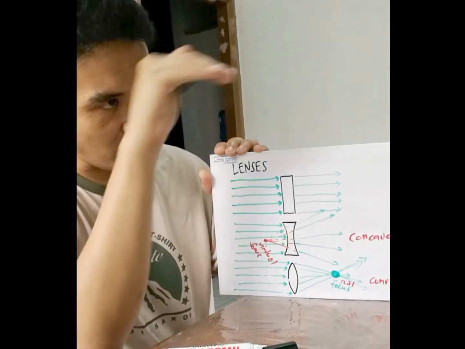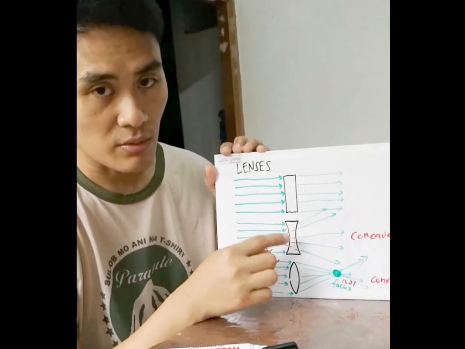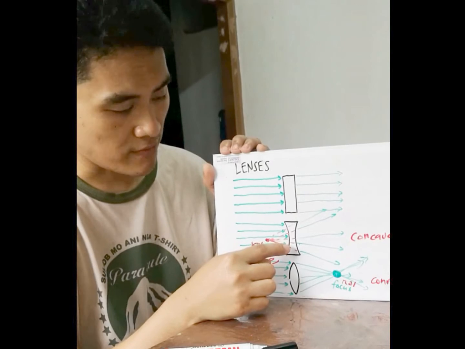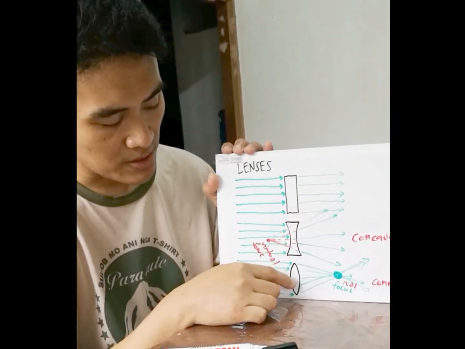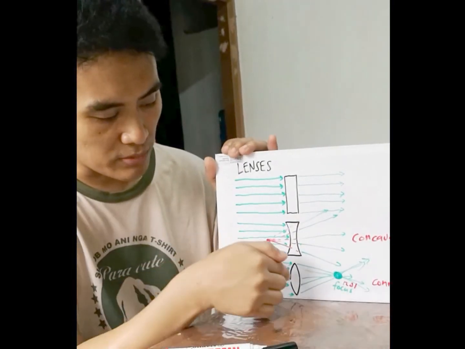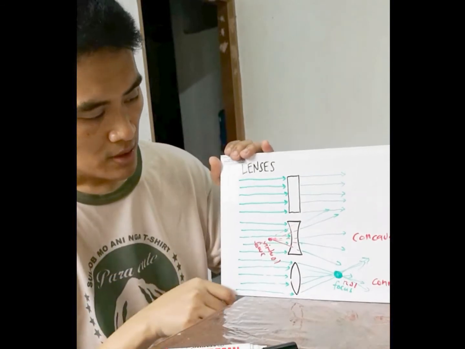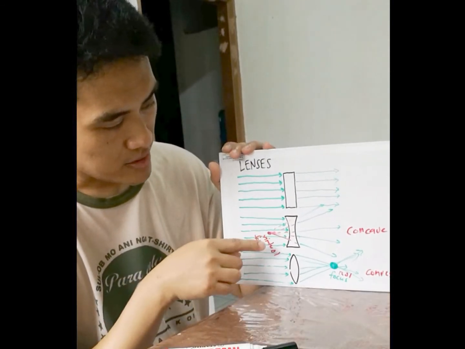that side has a caved shape. So that's why we call it a concave. And this one is convex because it's bulging, right? So the bulging part is towards you. So this is a concave lens, this is a convex lens.